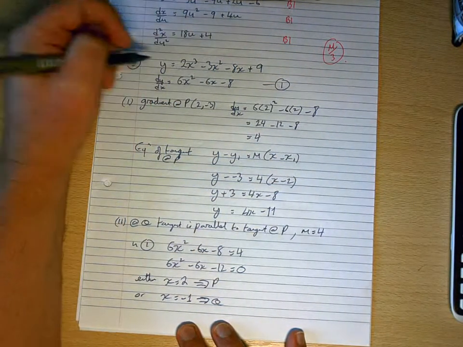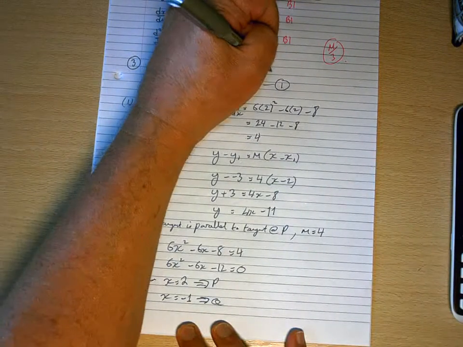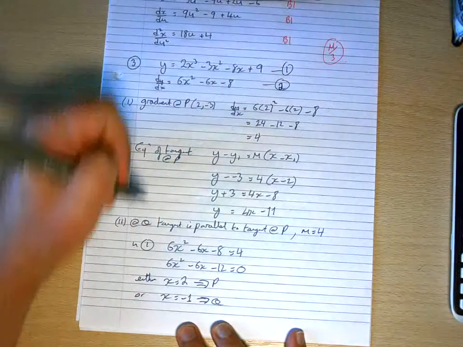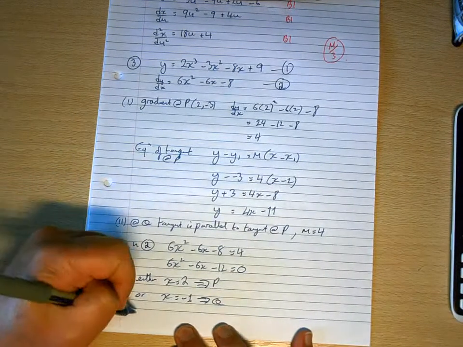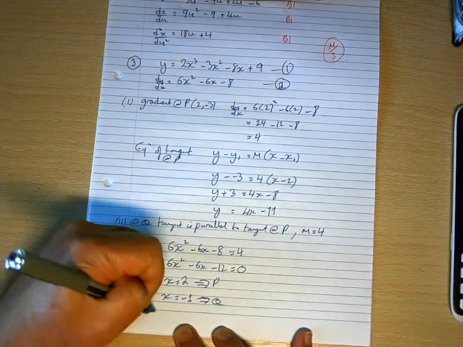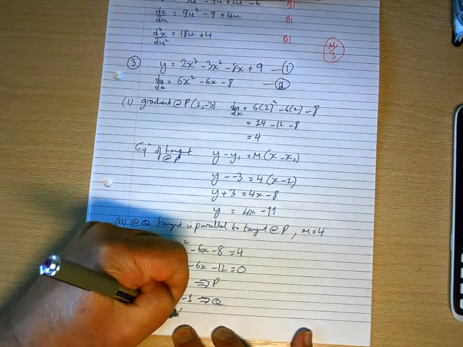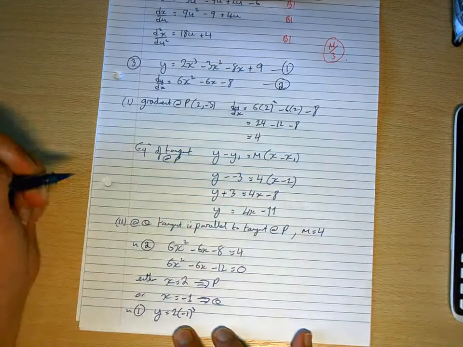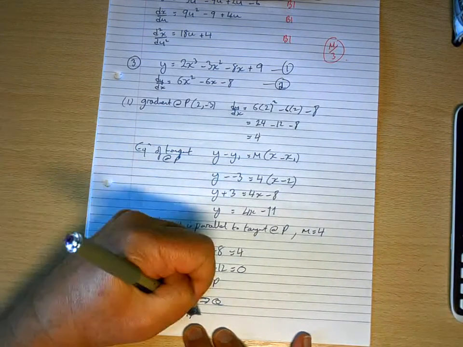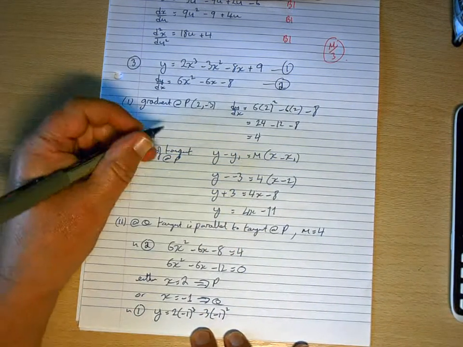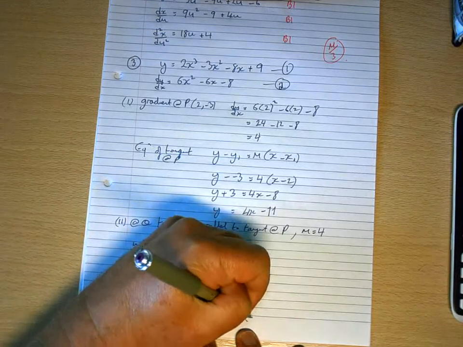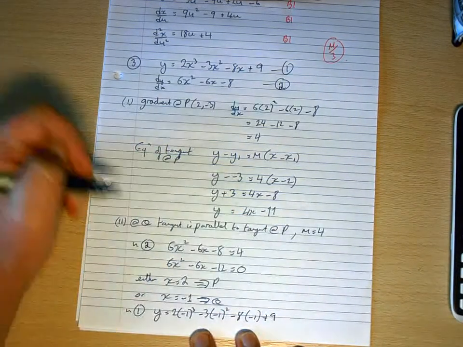I should have called that equation 1 and that equation 2, and now plug it into 1. So in 1, y equals 2 times minus 1 cubed minus 3 times minus 1 squared minus 8 times minus 1 plus 9.